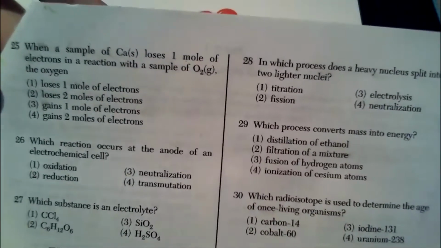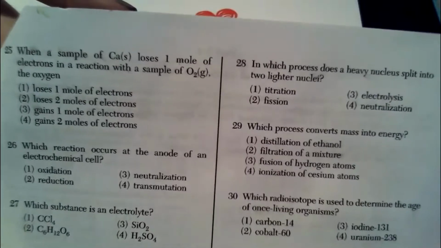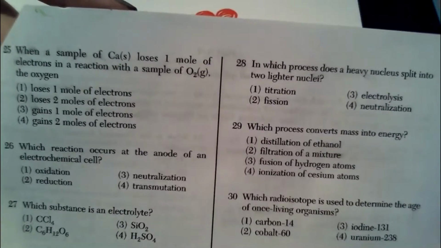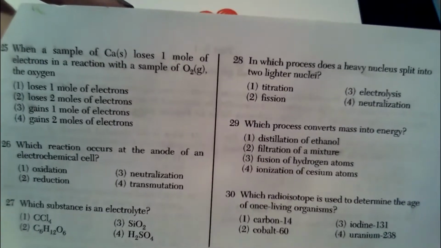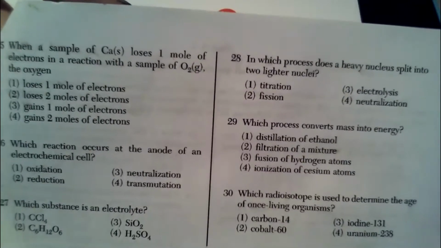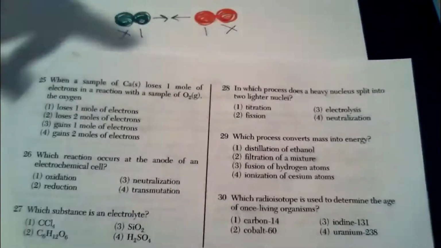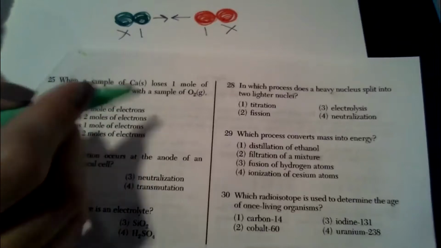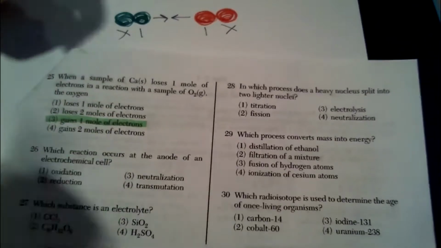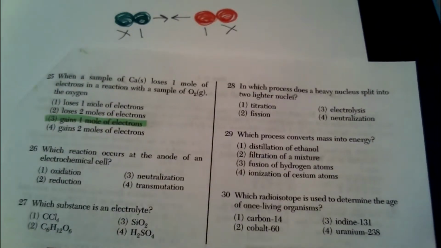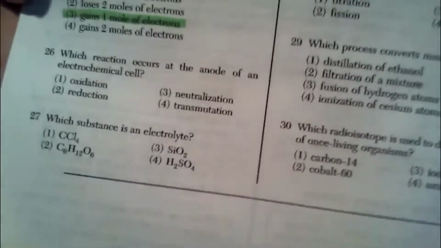25, when a sample of calcium loses 1 mole of electrons in a reaction with a sample of oxygen, the oxygen must gain 1 mole of electrons. That is just the law of conservation. It does not matter that oxygen is diatomic. If those are the only two substances in the reaction, if calcium is losing 1 mole, oxygen must gain 1 mole. Those electrons cannot just disappear into space.